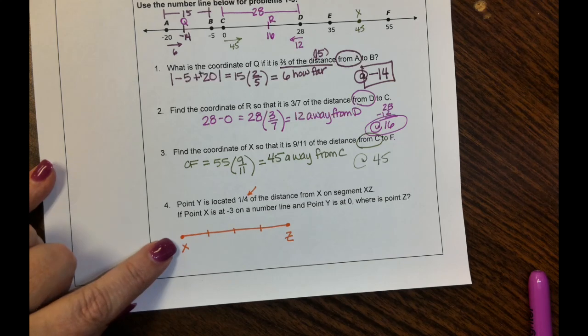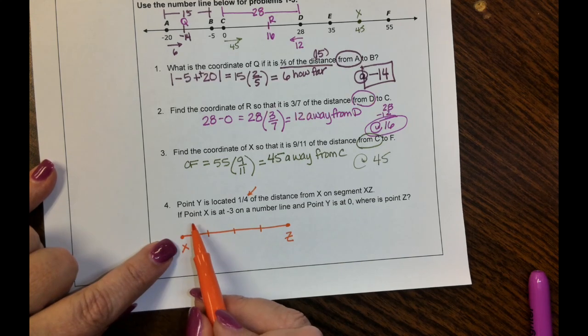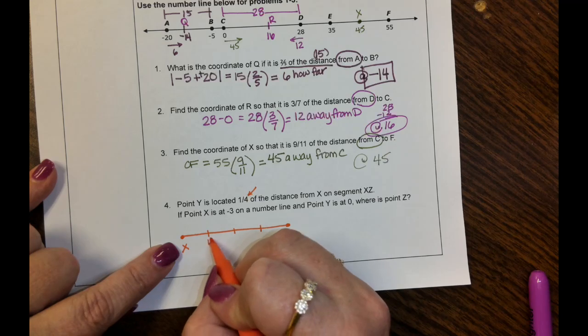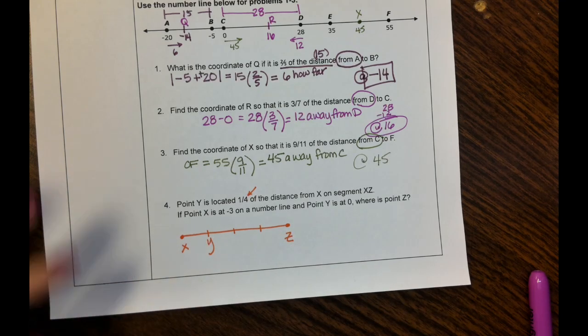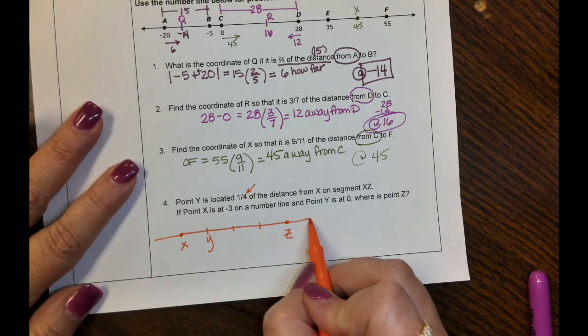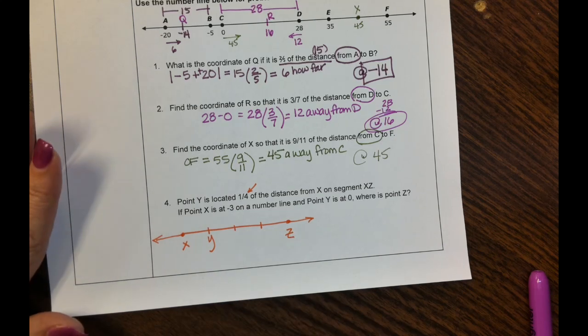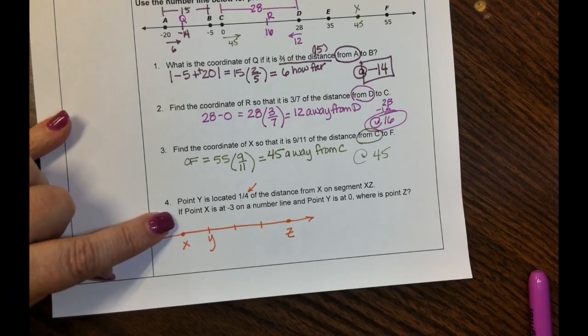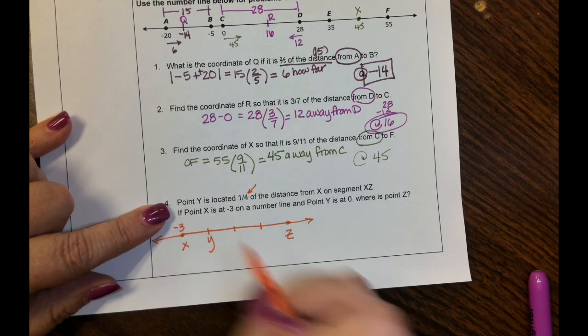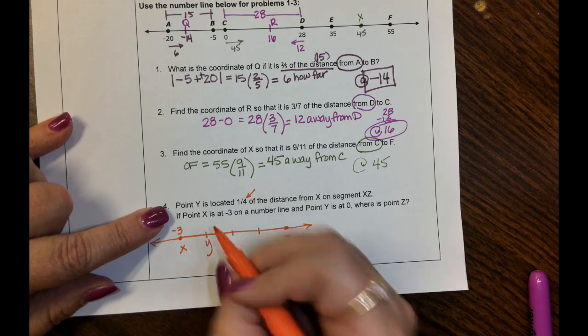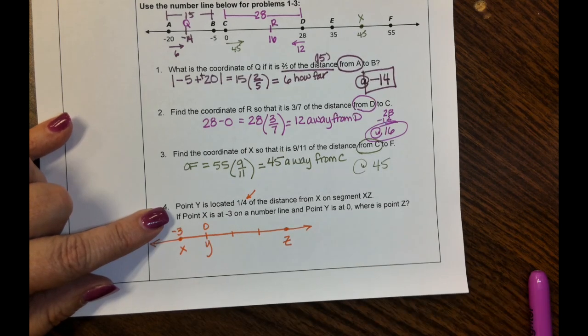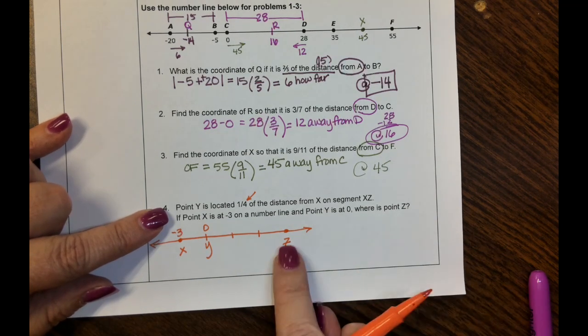So I want to be 1/4 of the distance. So it says point Y is located right here. There's Y. Now remember, we're on a number line. Technically these are lines, right? So we should go that way. So then it says if point X is at -3 and point Y is at 0, where is Z? So I want to know where on the number line is Z.